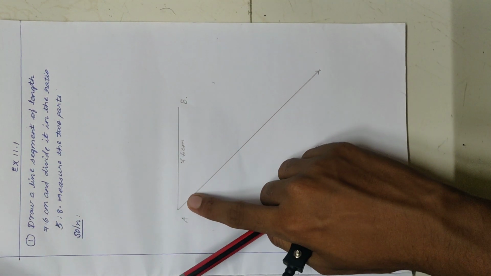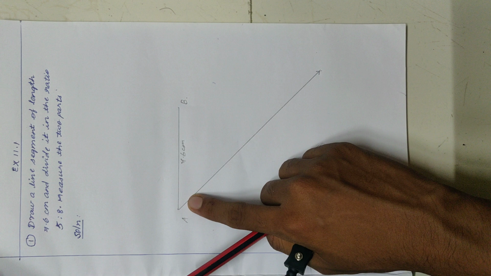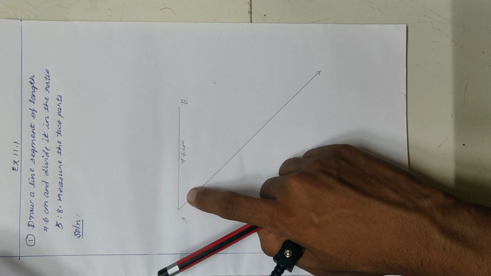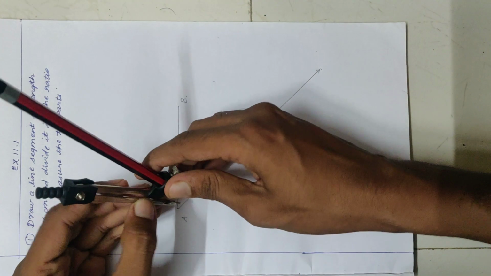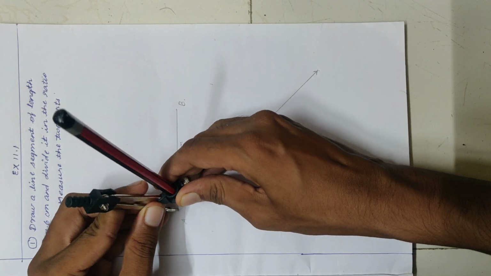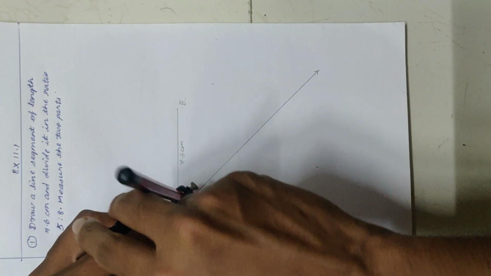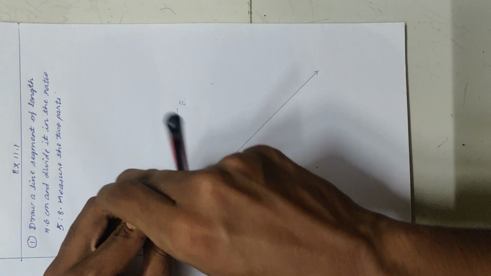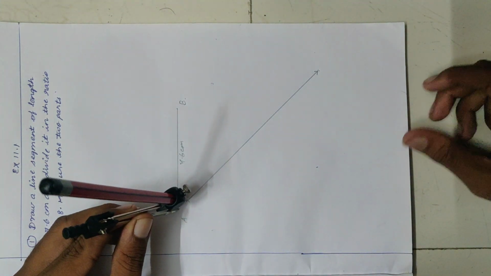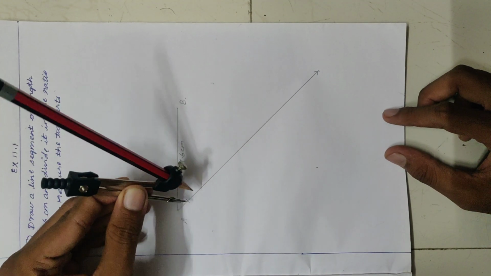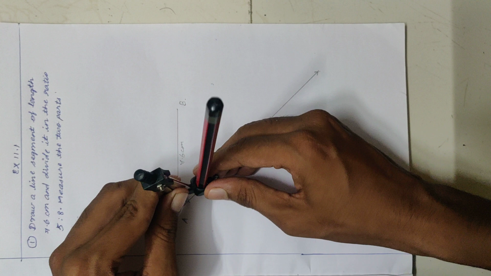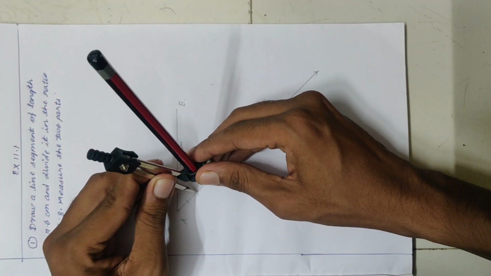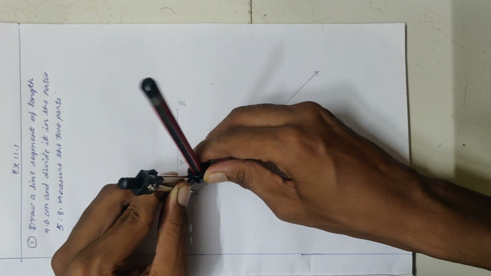And remember, this angle can be anything. Sometimes it's better if you take this as 60 degrees. Now from A, we have to draw 13 arcs. So this is arc number 1. You can see here. And then from here, you can draw the next arc, 2, and so on. We have to continue till 13.